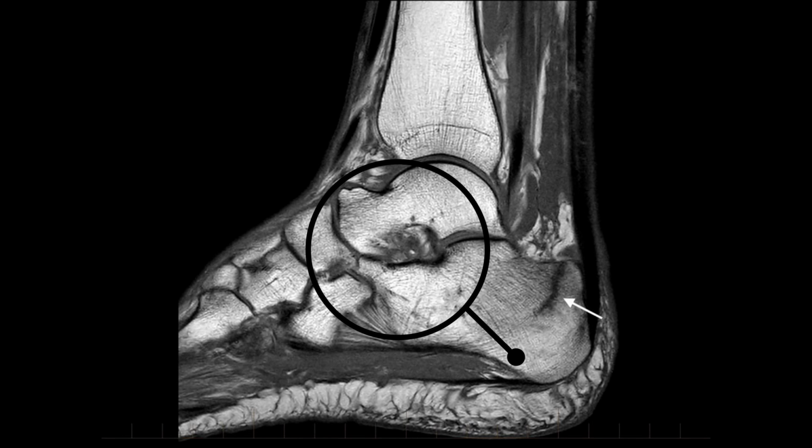So I'll show you an image of what it looks like. What happens is there's degeneration of the cartilage of that joint. That's why it's causing you pain. So there's bone-to-bone contact between your talus and your calcaneum, which forms your subtalar joint.